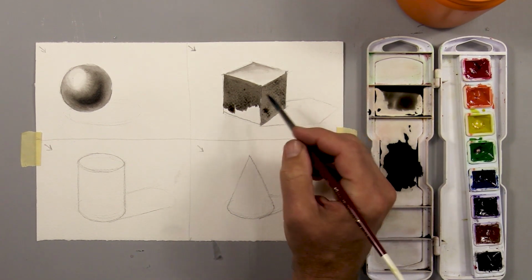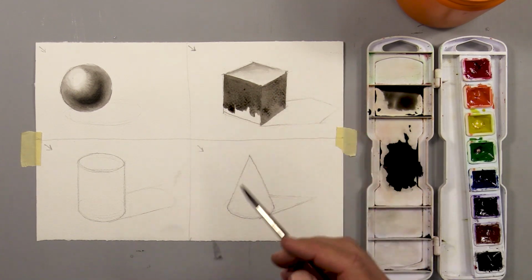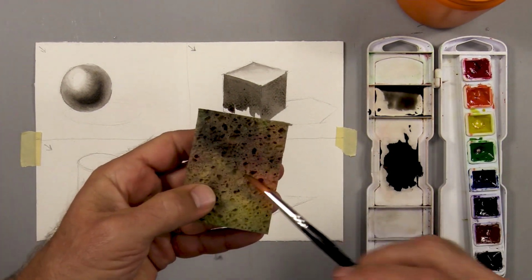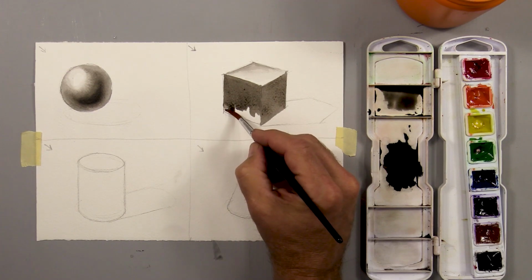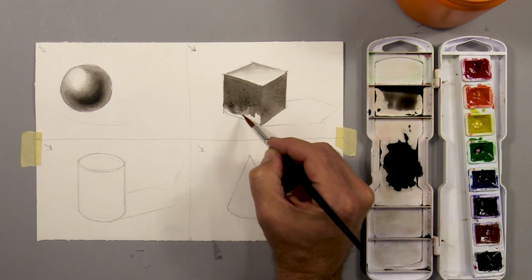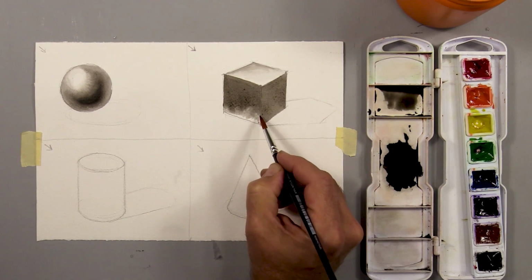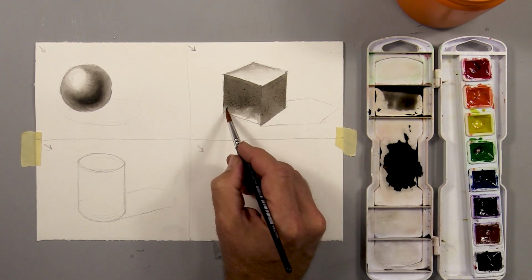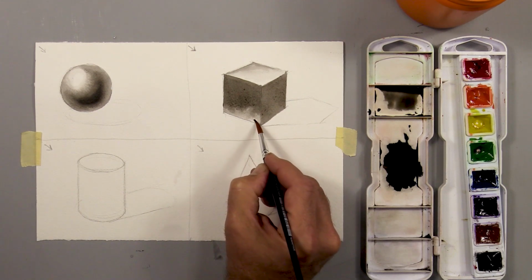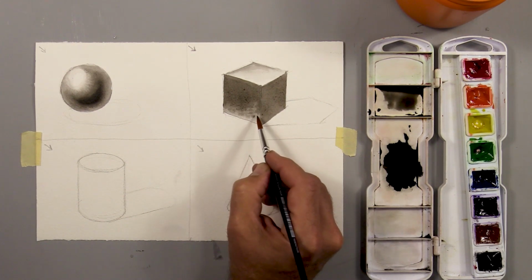Now I'm going to take my clean semi-wet brush and soften that bottom edge. In fact, what I'm doing is dragging some of that color down to the very bottom of the cube. You'll see later on that's going to create the effect of reflected light.